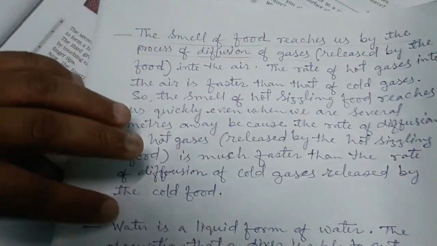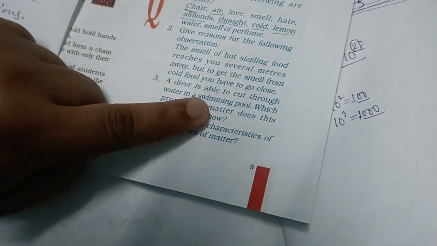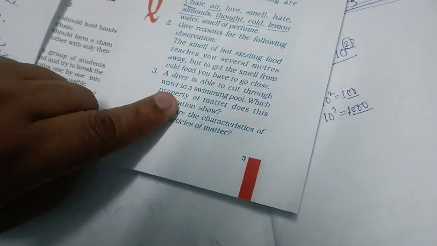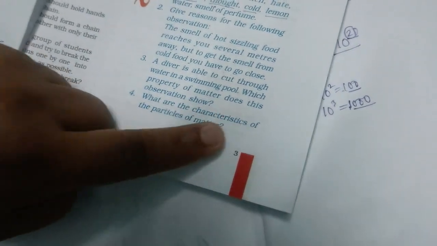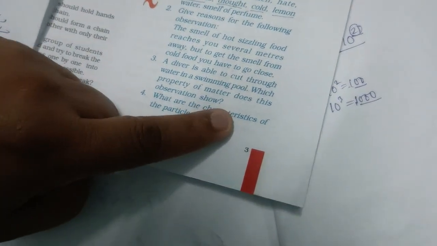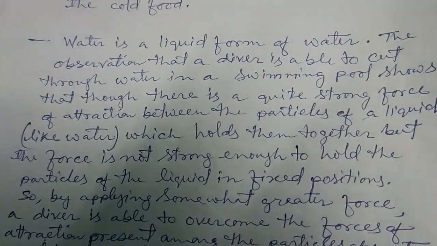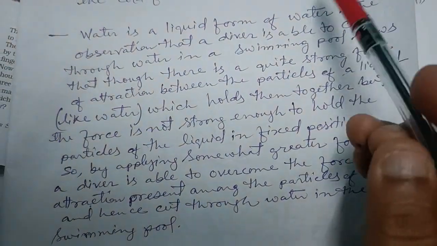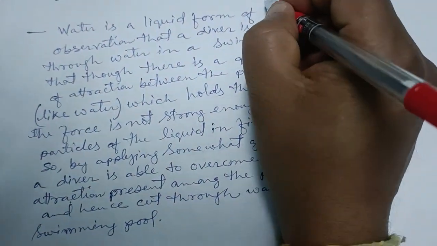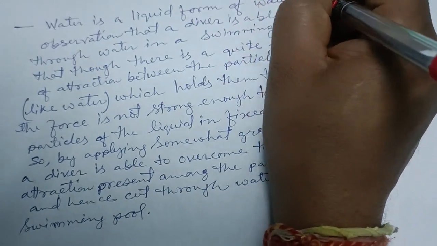Okay. And in another question they asked here, a diver is able to cut through water in a swimming pool. Which property of matter does this observation show? So this one also, I have written it here. As you have seen, water is a liquid form of matter. Clear? Water is a liquid form of matter, that you know.